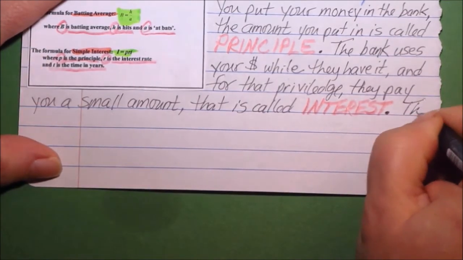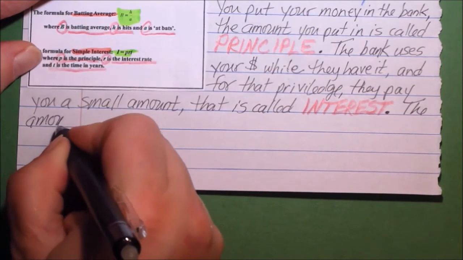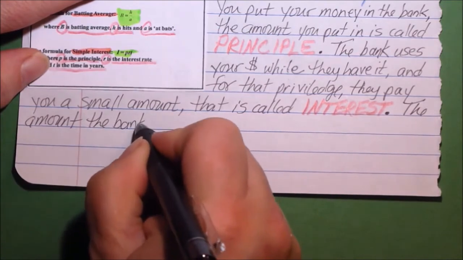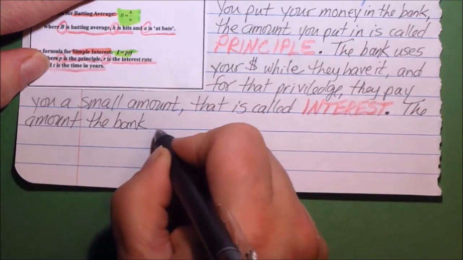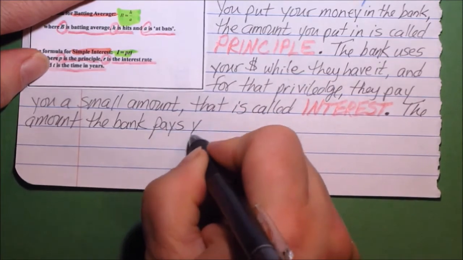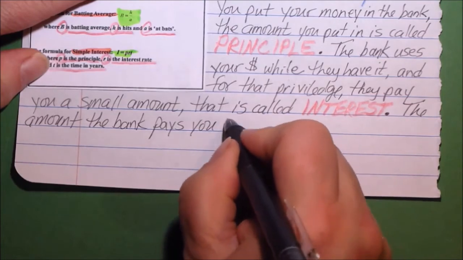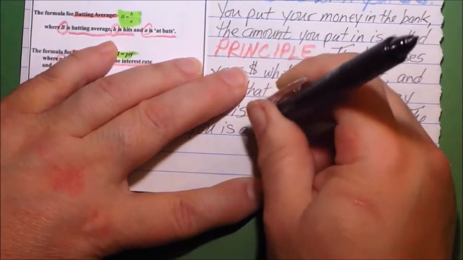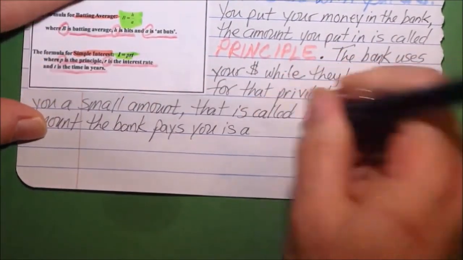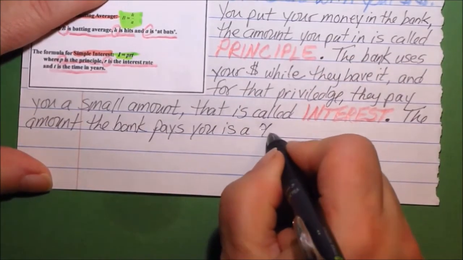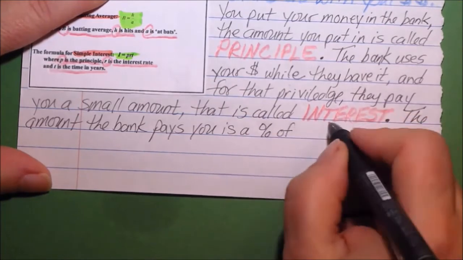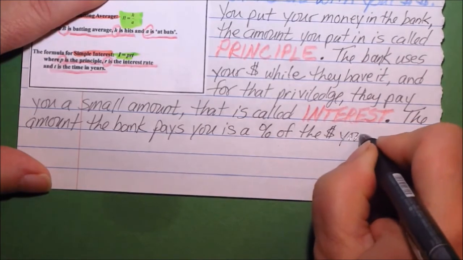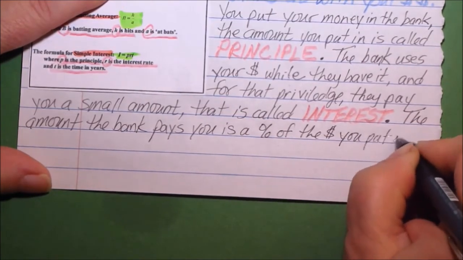All right, so the amount the bank pays you is a percentage of the money you put in.